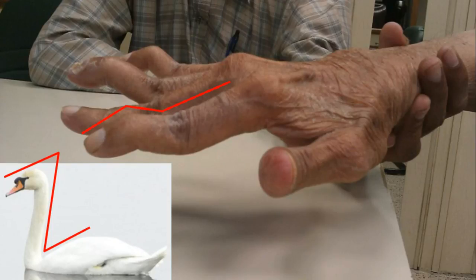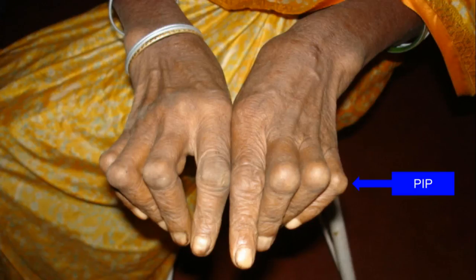Swans have a typical shape of the neck, and in this disease, it's very similar to that. So as I have drawn here with the red lines, you can see the similarities of it. In this disease, we have the distal interphalangeal joint being flexed, whereas the proximal interphalangeal joint is hyperextended, and the metacarpophalangeal joint is also flexed. What about boutonniere? This is the opposite. Here you will have the proximal interphalangeal joint being flexed.